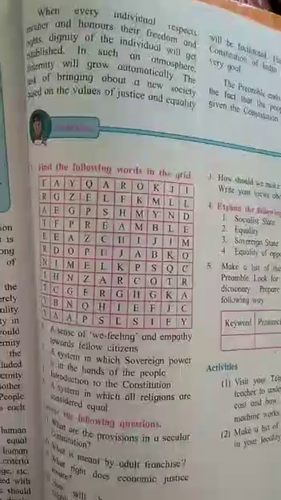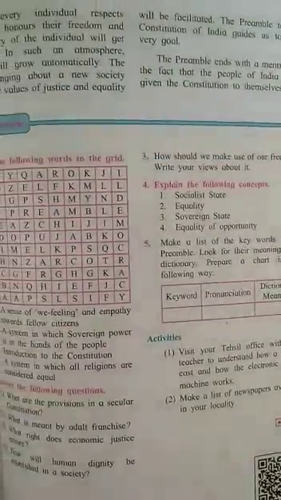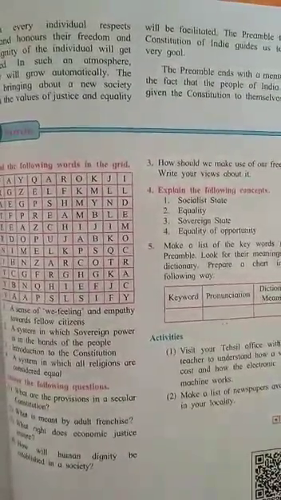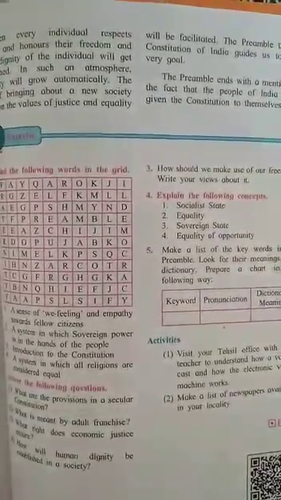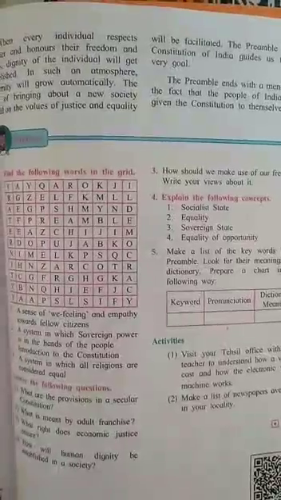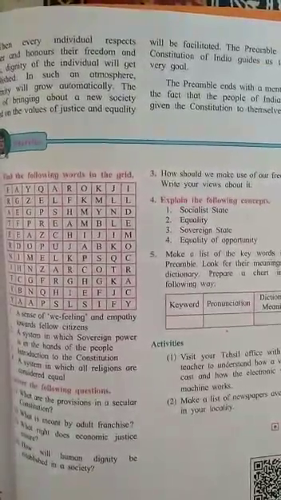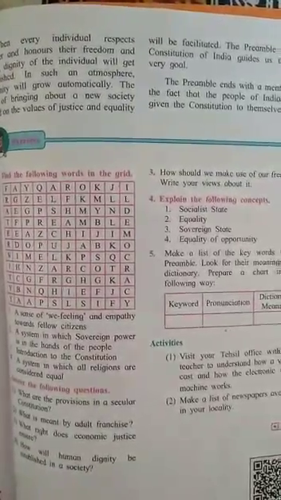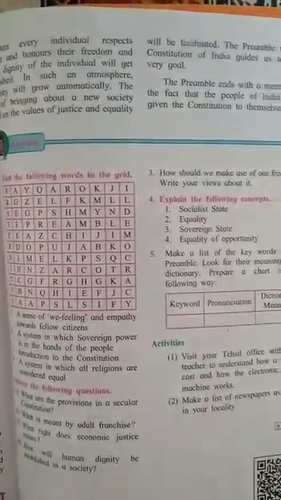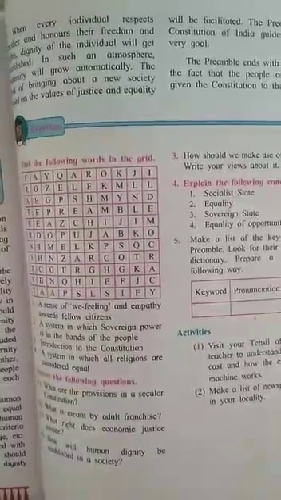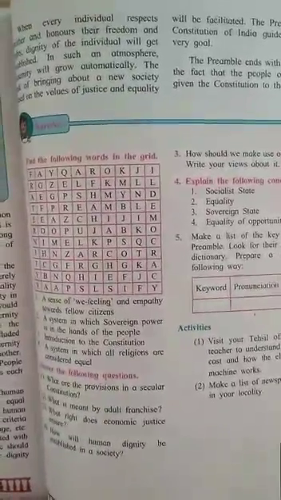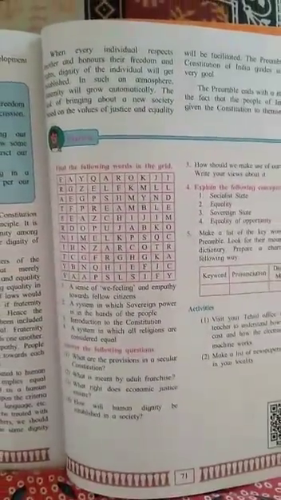So the preamble to the Constitution of India guides us to this very goal. The preamble ends with the mention of the fact that the people of India have given the constitution to themselves. They did not get it from others, but they gave the constitution of India to themselves. Okay. I hope you understood.